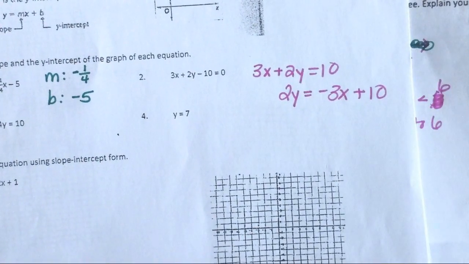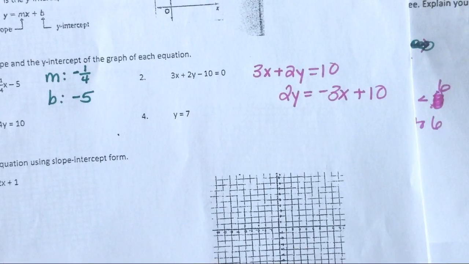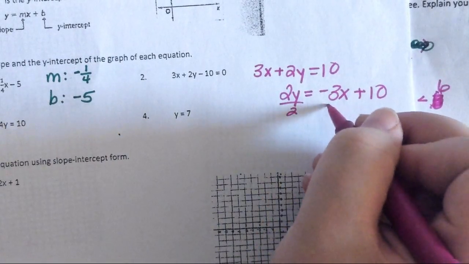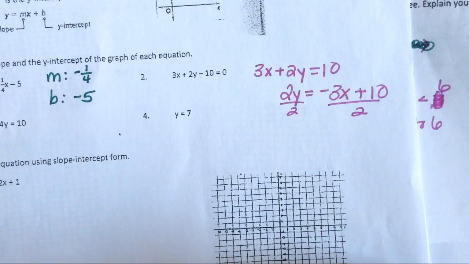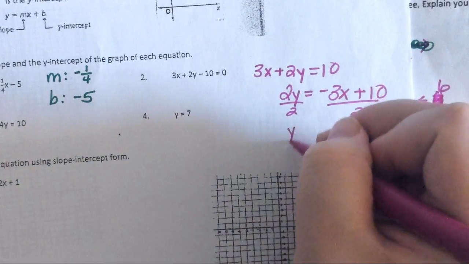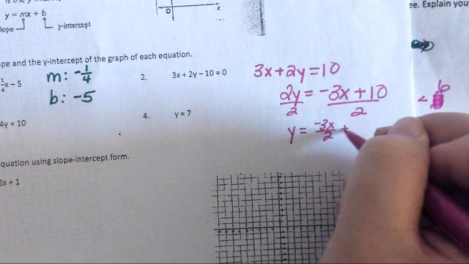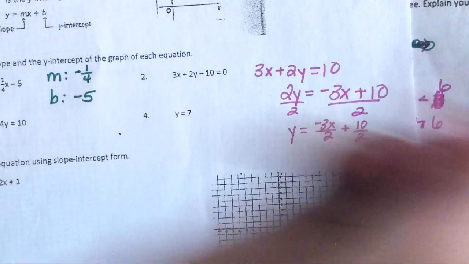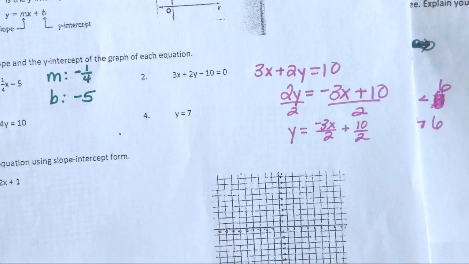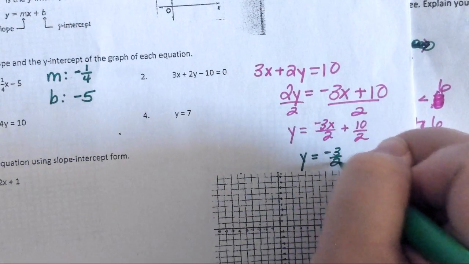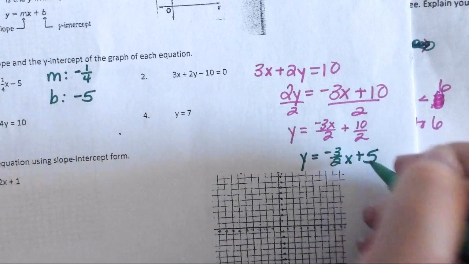But I'm still not quite in y equals mx plus b, because to be in that form, y has to be all by itself. What is bothering the y? The 2. The 2's living next to that y. We've got to get rid of it. So everybody's getting divided by 2. So we actually have y equals negative 3x over 2 and 10 over 2. But a lot of us already realized 10 over 2 is what number? 5. So my answer is actually y equals negative 3 halves x plus 5.